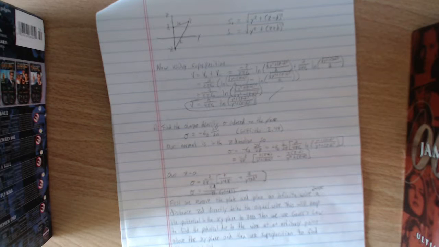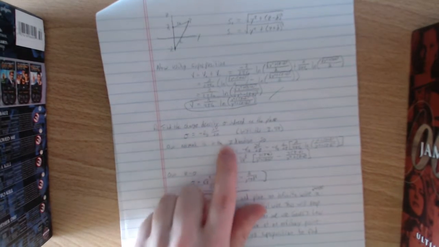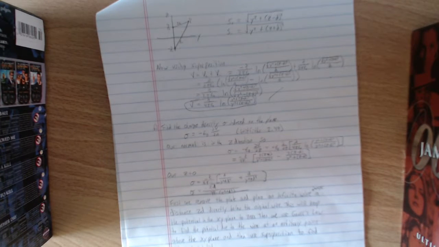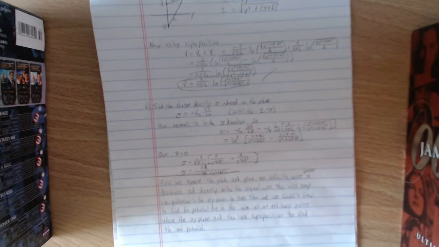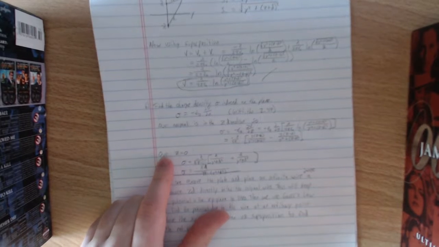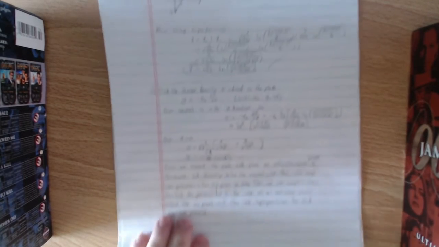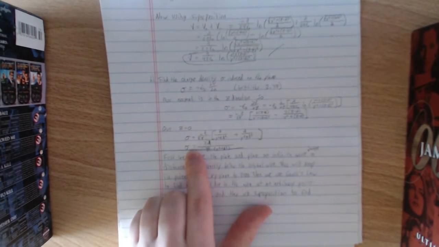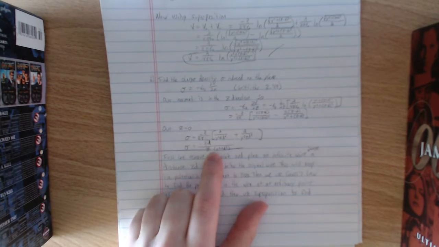Next we need to find the charge density sigma induced on the plane. From Griffiths equation 2.49, sigma is negative epsilon naught partial V partial n, where our normal is in the z direction, so it's the derivative of the potential with respect to z, as I wrote here. Then we do some math, and when our z is 0, we do some more math, and we end up with sigma is the negative lambda times the distance from the xy plane over pi times y squared plus d squared.